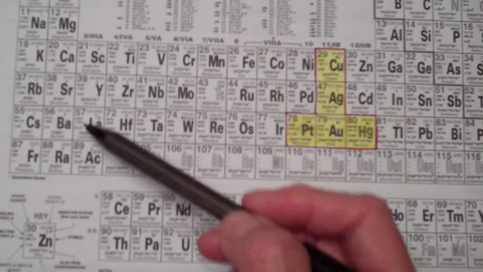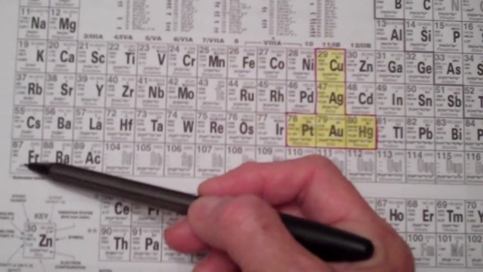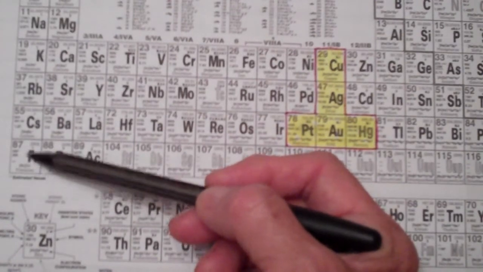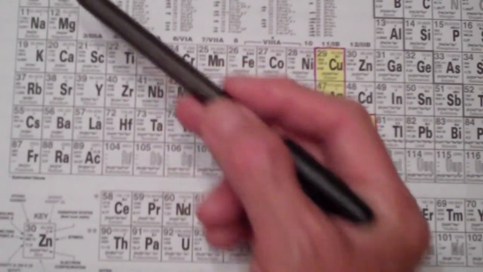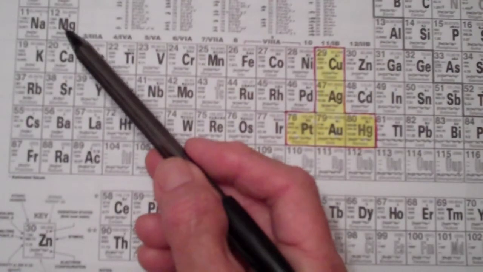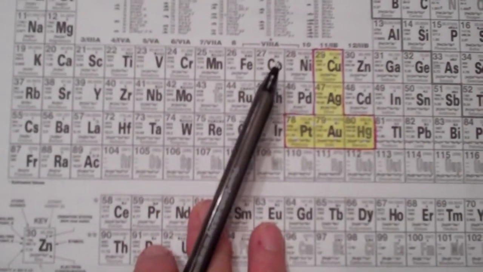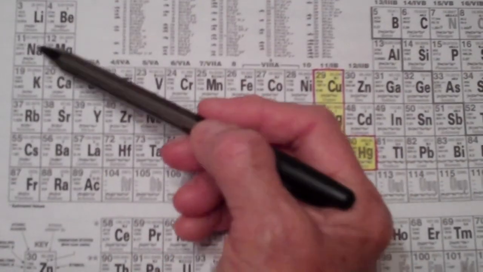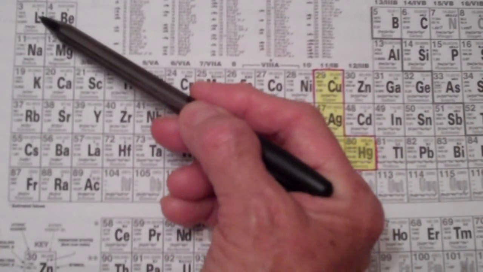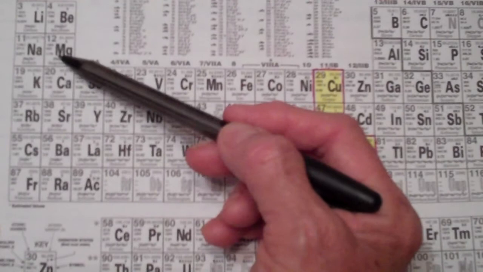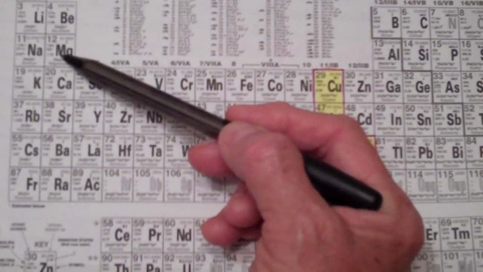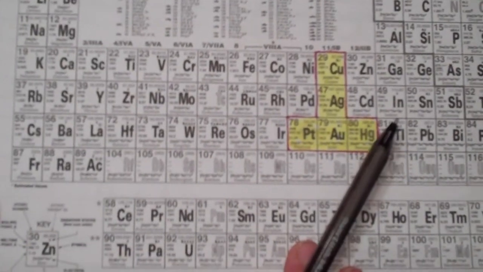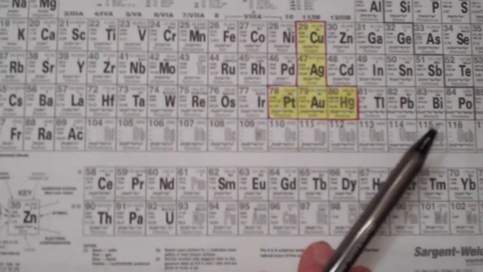So on this table then, francium is considered to be the most active metal. So sodium is more reactive than lithium, and sodium is more reactive than magnesium because of the positioning on the periodic table. Sodium is more reactive than lithium because it's farther down. Sodium is more reactive than magnesium because it's farther to the left. To the left and down is where you find your more active metals.